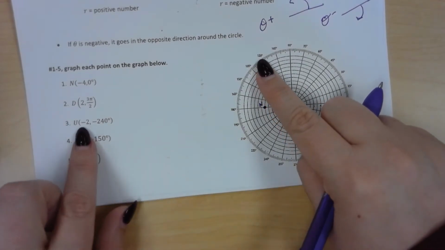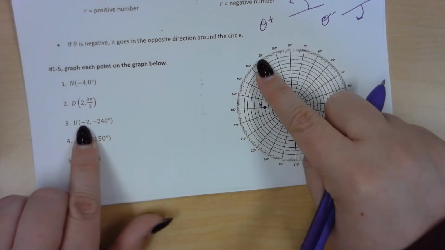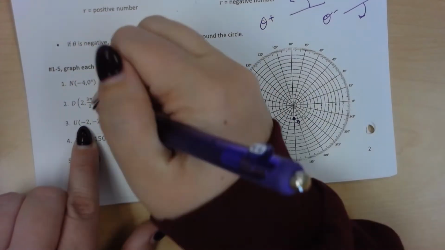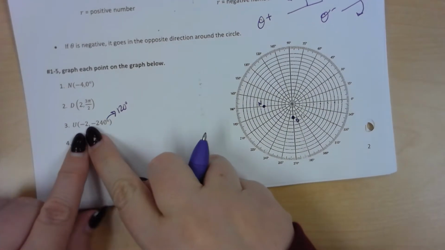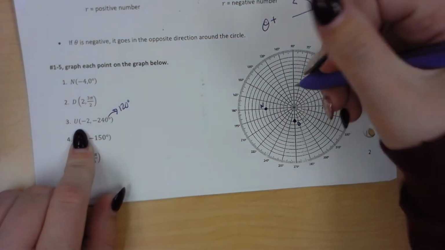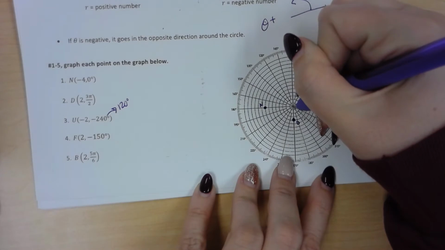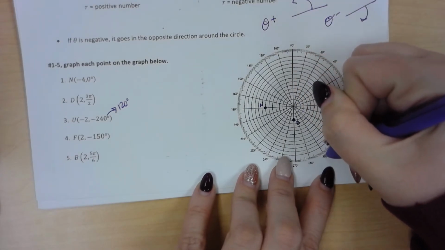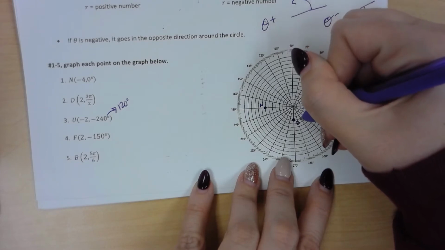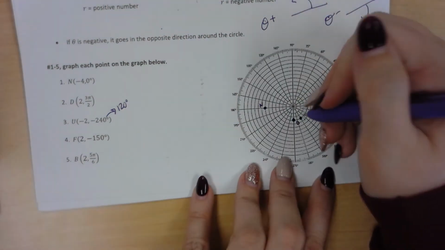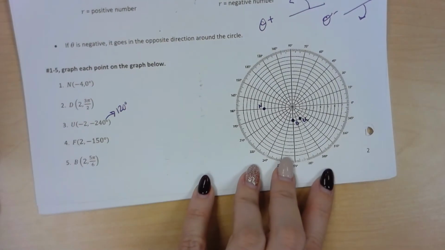So I'm going to go -2 away from 120. Instead of going towards 120, I'm going to go towards 300, and I'm going to go towards 300 2 circles. So that is point U.